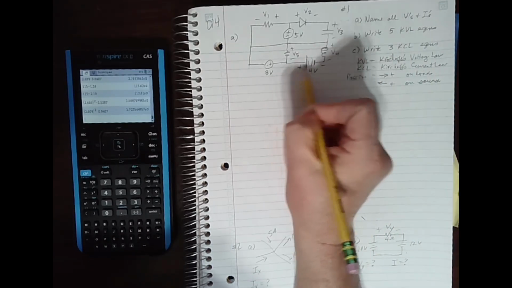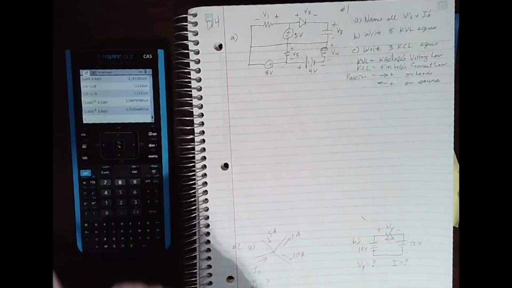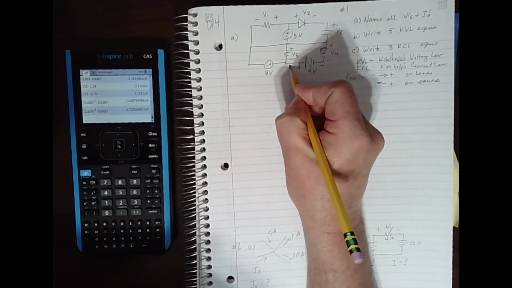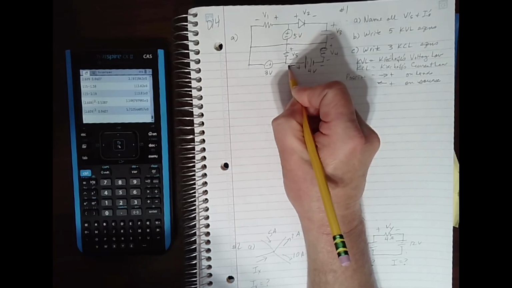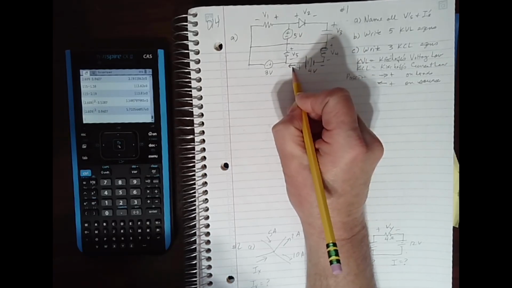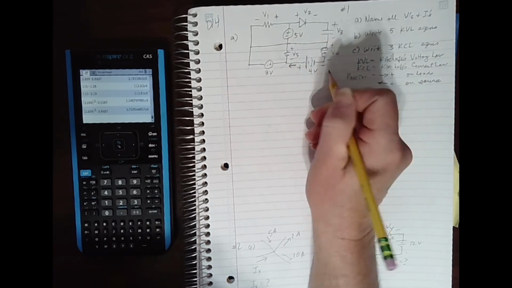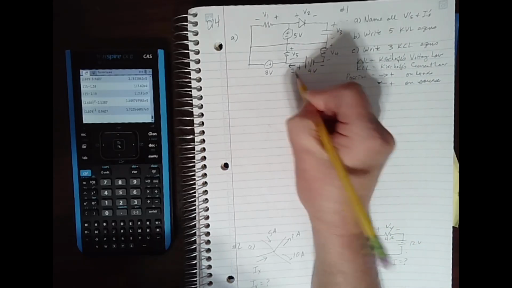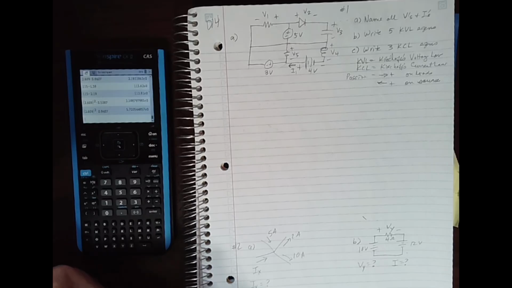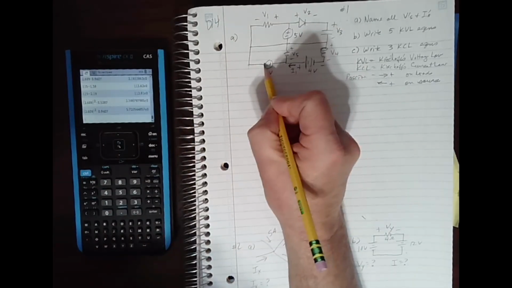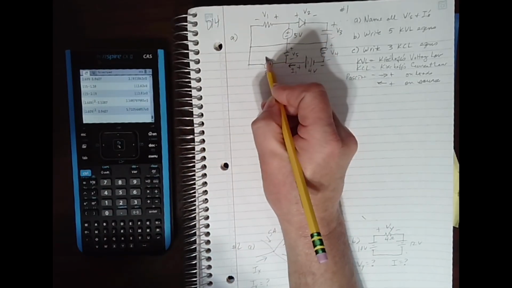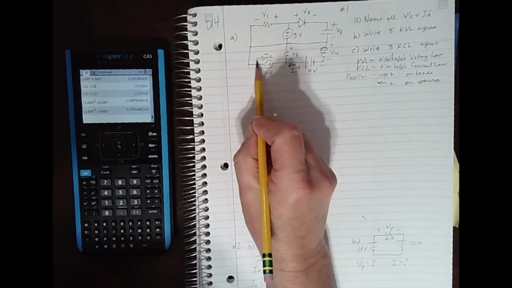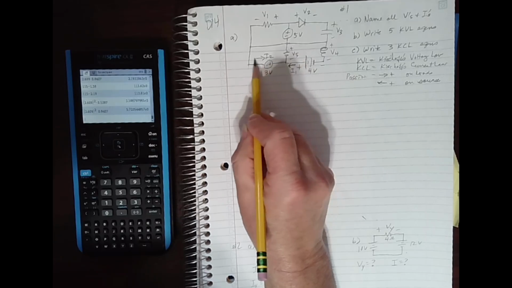For example, this battery is a voltage source, producing voltage, like putting energy into the circuit. So we make the current in this branch come out of the positive of the voltage source. Let's call this I1. Similarly here, this source has a positive on that side, so we'll draw the current going this way, call it I2.